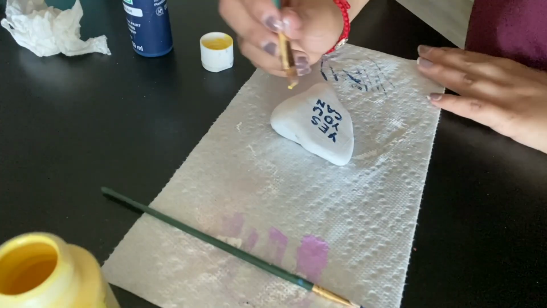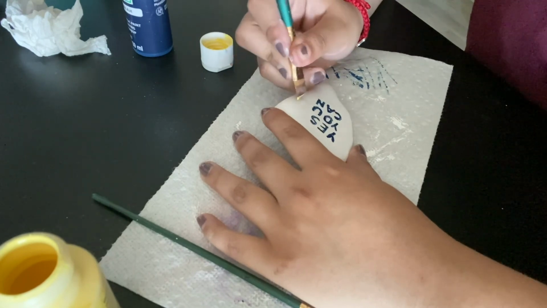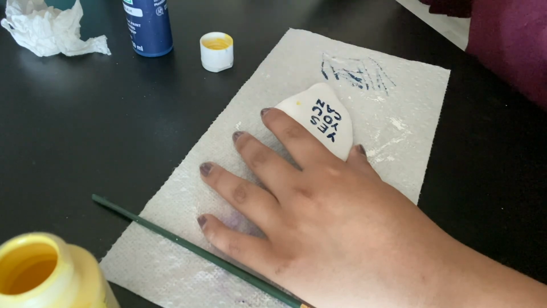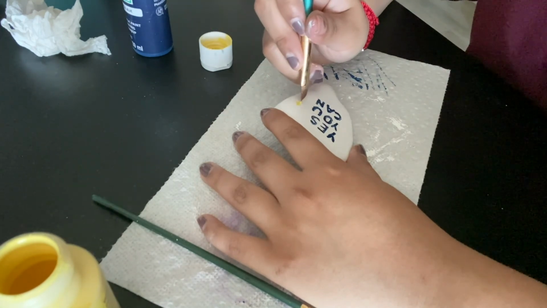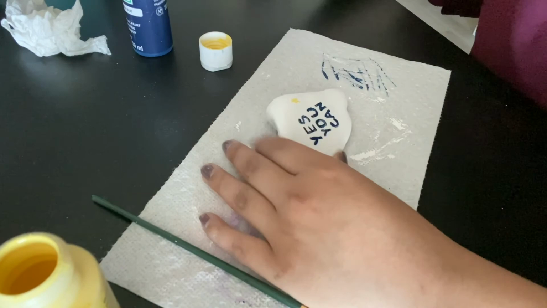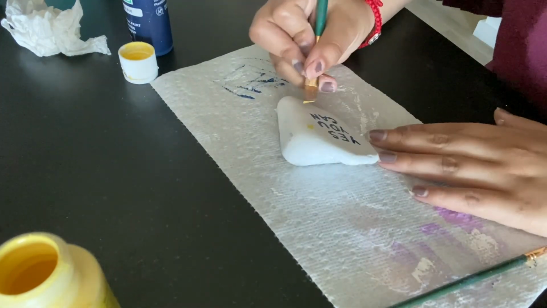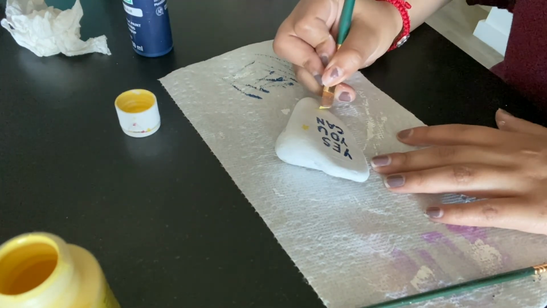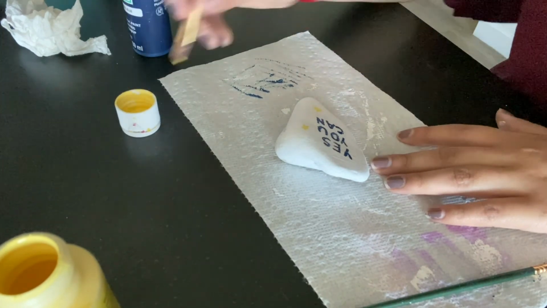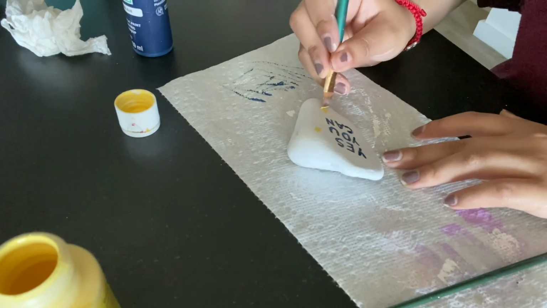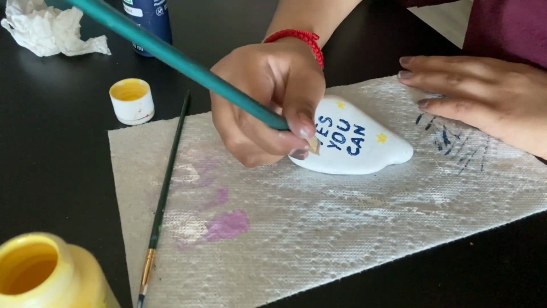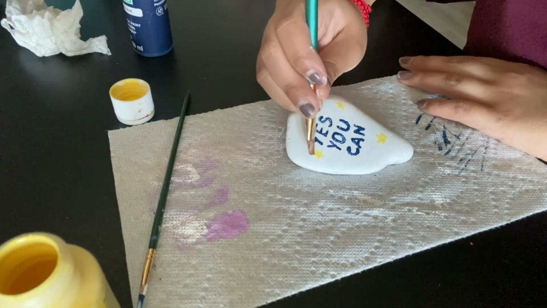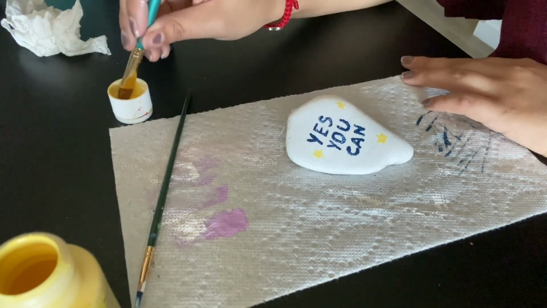As you can see, I finished writing out "yes you can" on my rock, but at this point I noticed that it was looking kind of bare, so I decided to draw little stars. I grabbed another pointy paintbrush and started dipping it into the yellow paint and drawing little yellow stars all over my rock. I did about 10 to 15 stars. I didn't just do the front of my rock, I also did stars on the edge, on the side, everywhere you could think of.